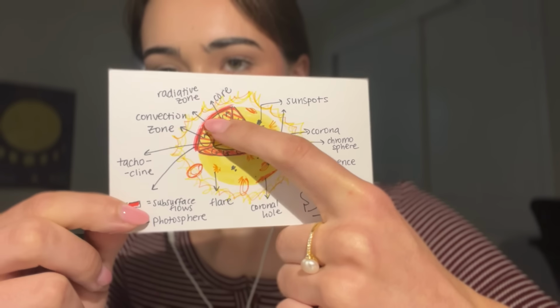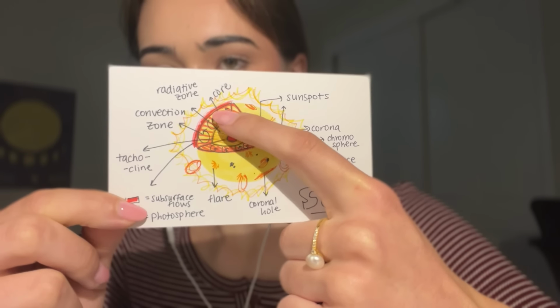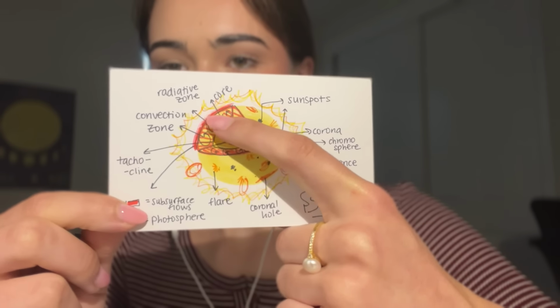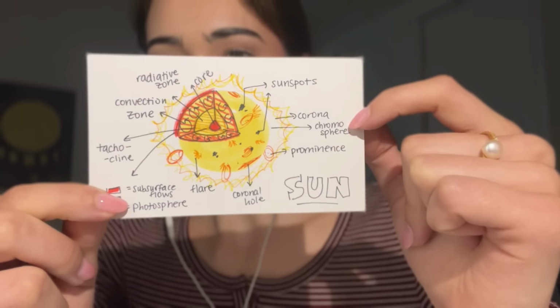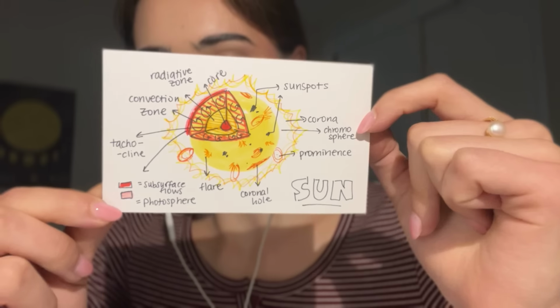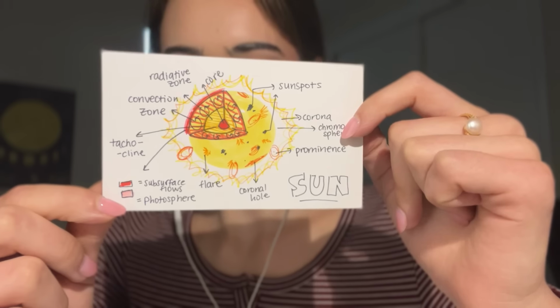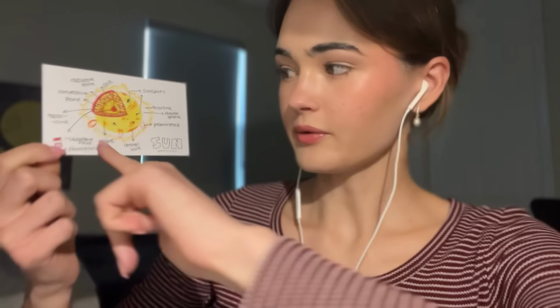And then further on, we have these areas of flow, and then we have the photosphere up above, and I labeled them here. And then we also have this area in here, which you can't really see.